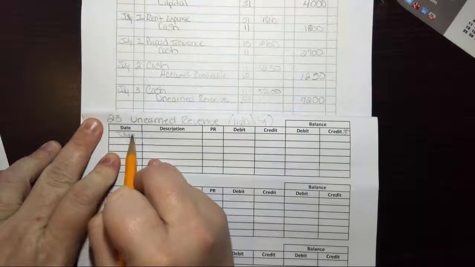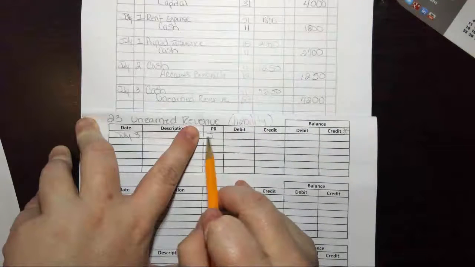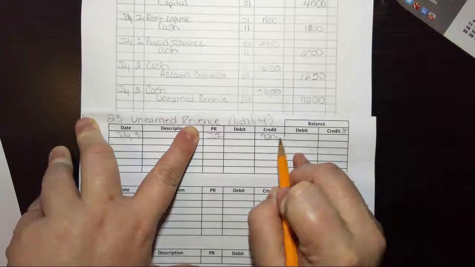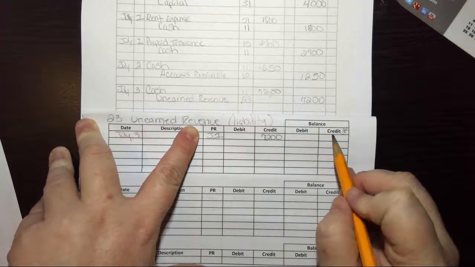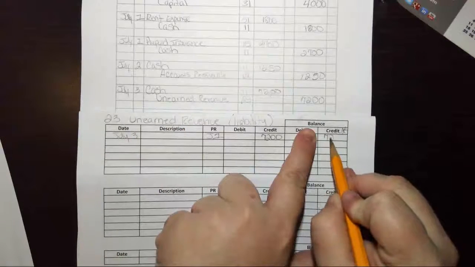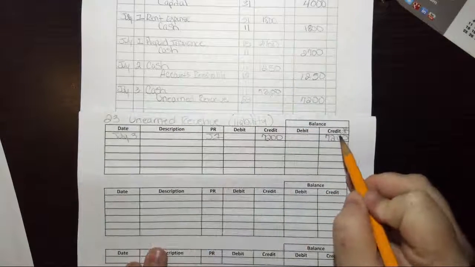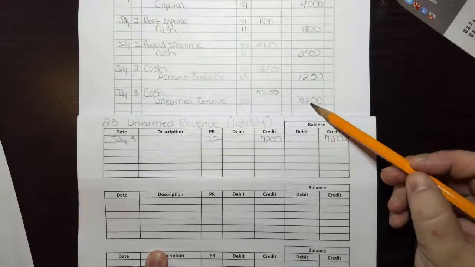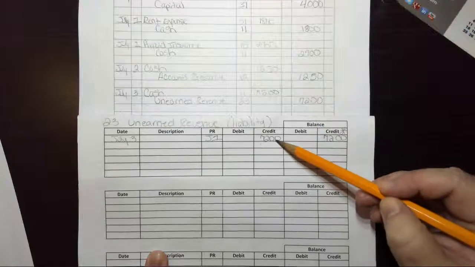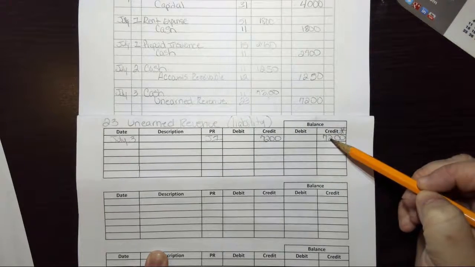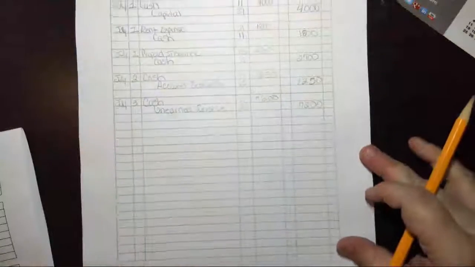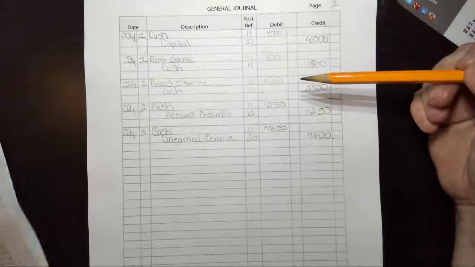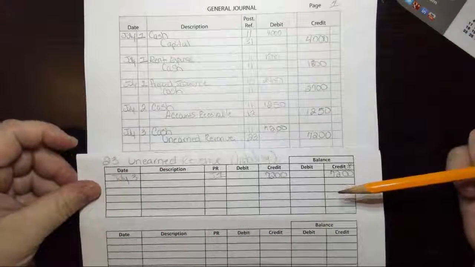So on July 3rd, on journal page number 1, we credited unearned revenue for $7,200 because it had a zero beginning balance. We now have a $7,200 credit balance in the unearned revenue account. Journal entry, credited, post it, update the balance. This is how we analyze transactions, record the transactions, and then post them to our ledgers.